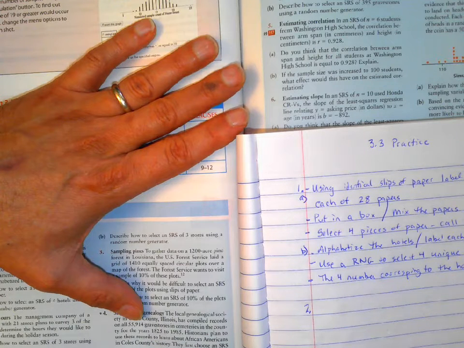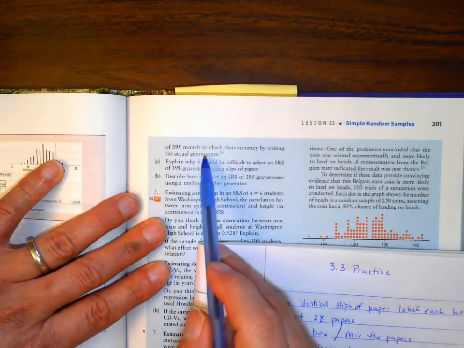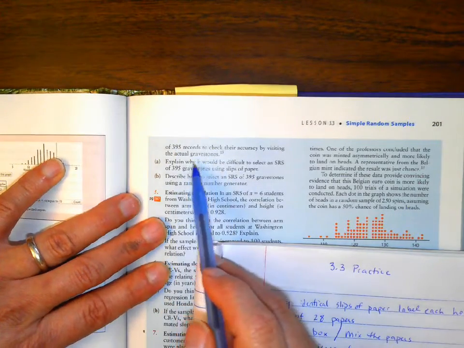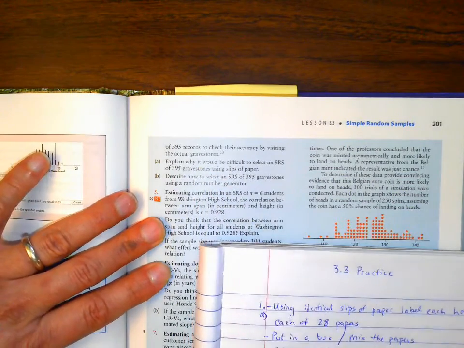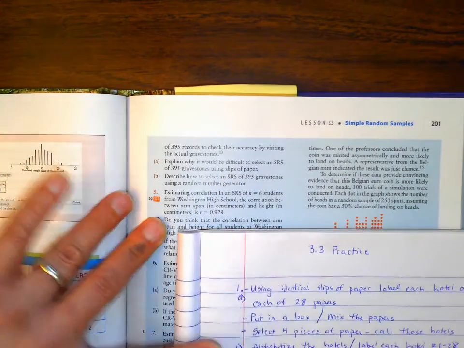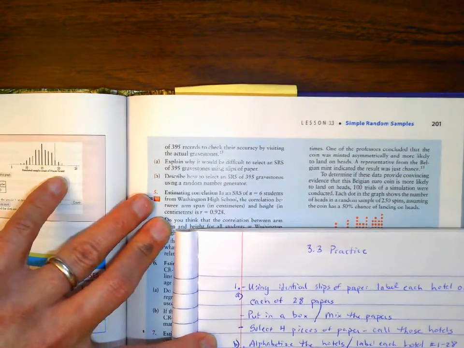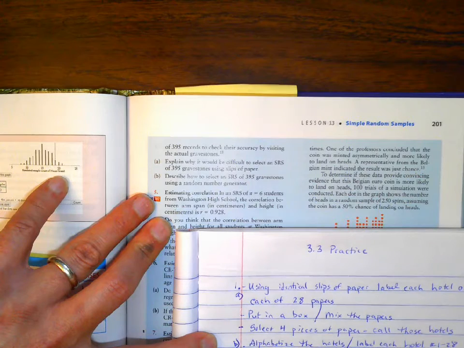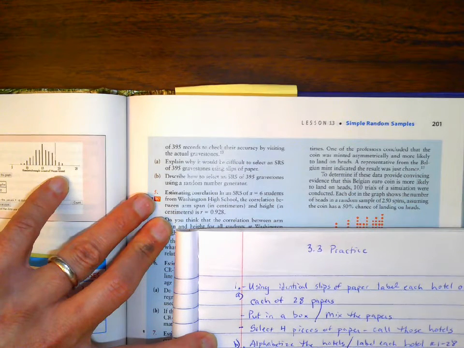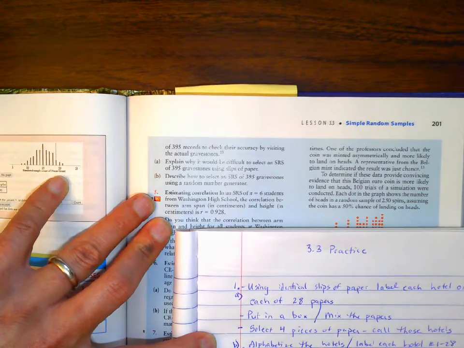They choose a simple random sample of 395 records to check their accuracy by visiting the actual gravestones. Okay, so our population, you don't have to write this, was 55,914, and we're collecting a sample of 395 gravestones to visit.